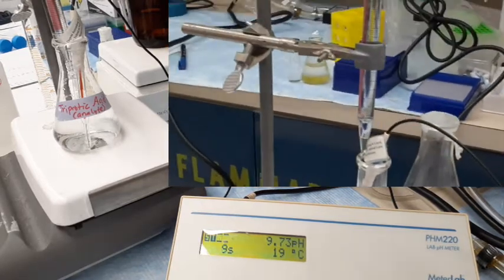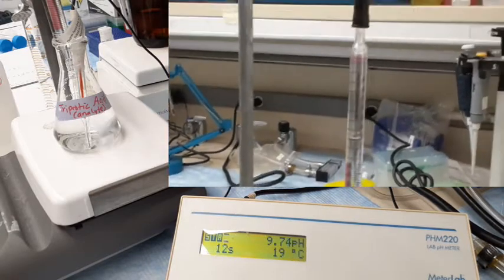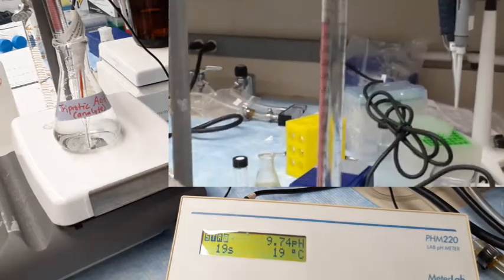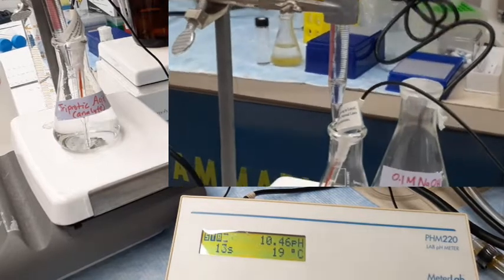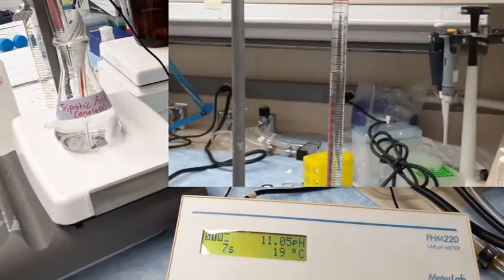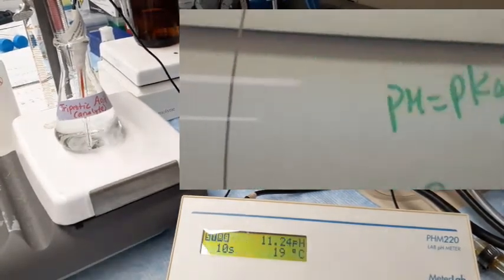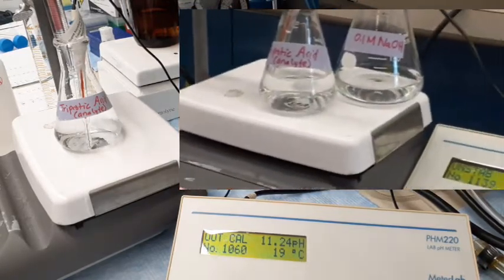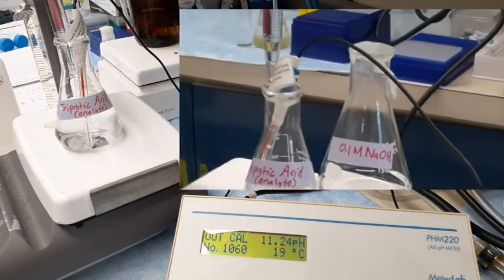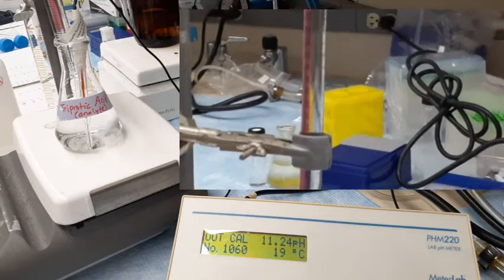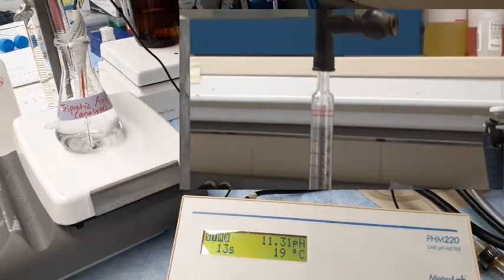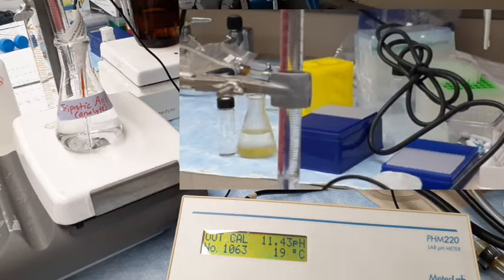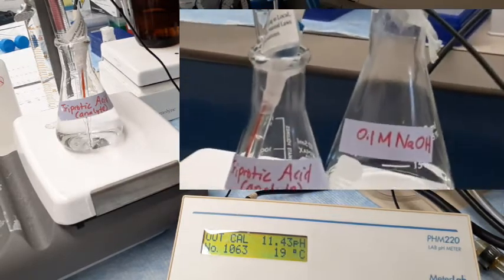You can see here now the biggest jump, since the earlier one was 8.43. After addition of the last 1 ml, we have jumped to 9.74. It's almost flat now because it has reached where most of the protons are deprotonated, and we might be well past the point where the third proton has been deprotonated. Almost the curve has plateaued and the pH is changing very slowly. That means it's reached the plateau of the curve.